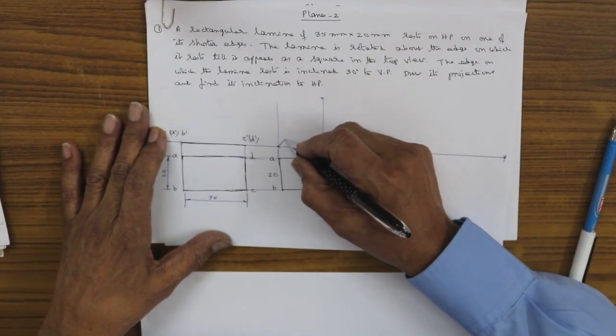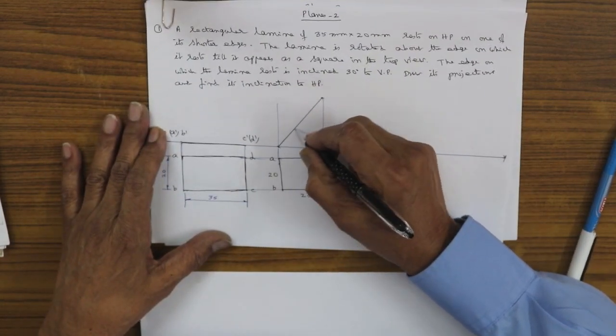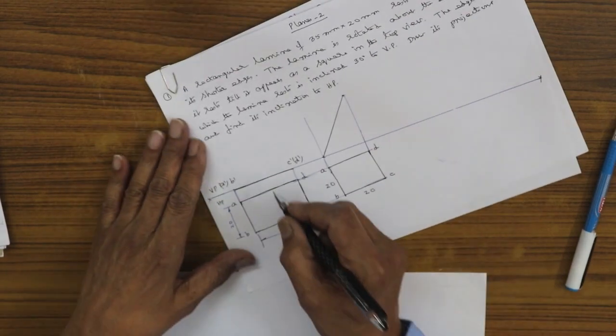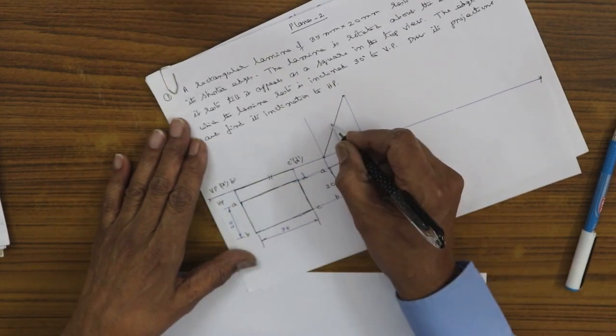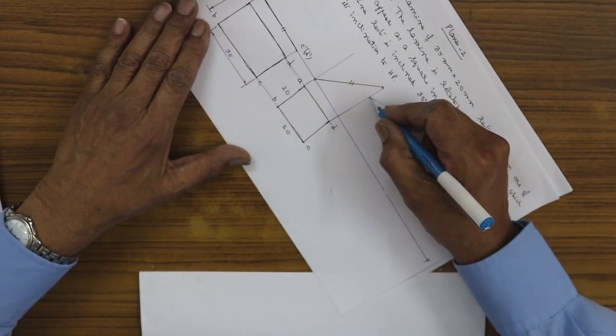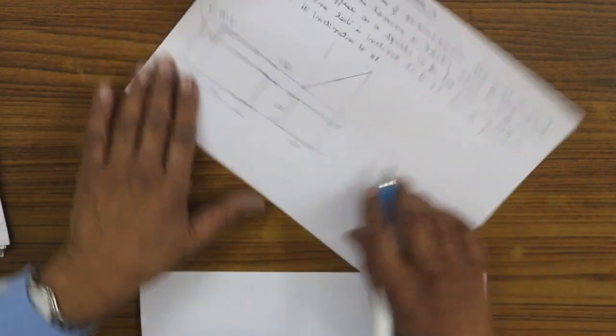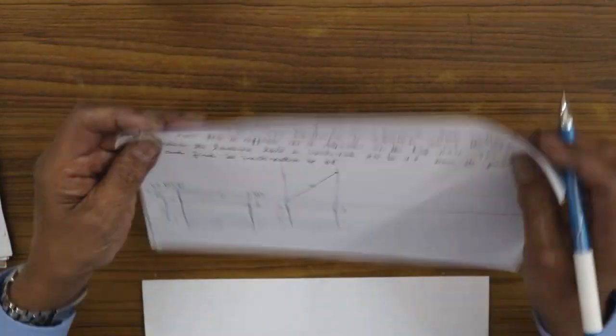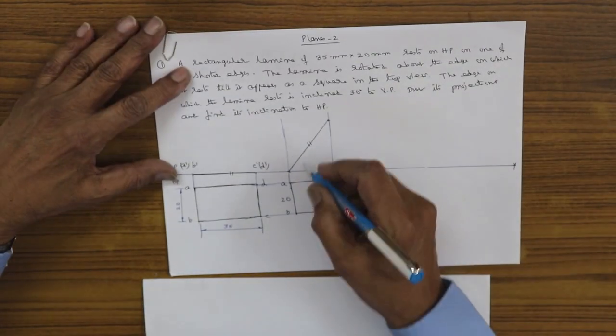Let me repeat, this measurement is the same between the projectors of the 20 mm square, which is drawn from the top view. Now we can measure this angle.